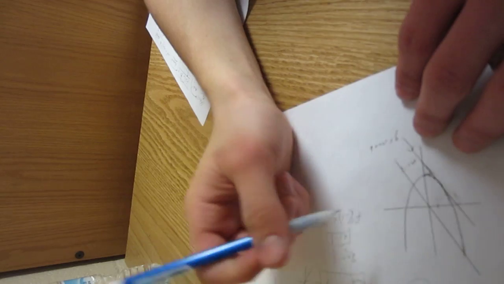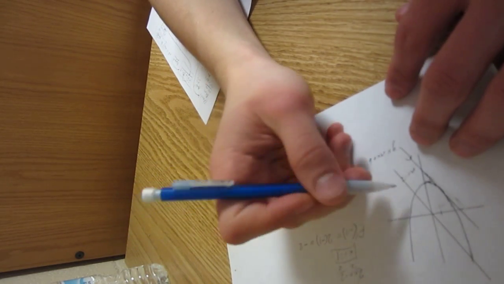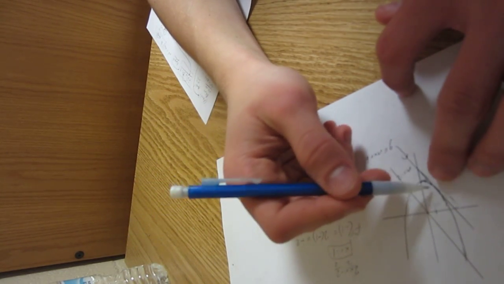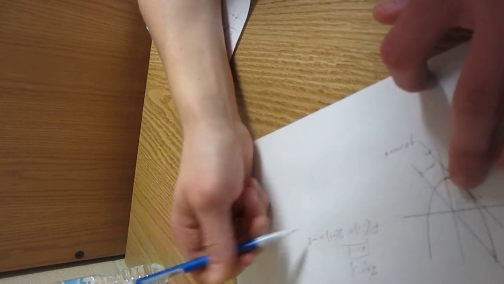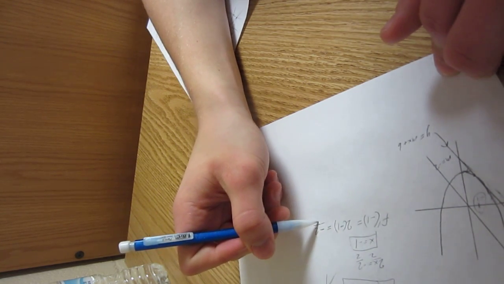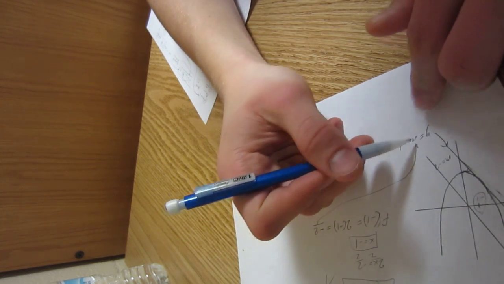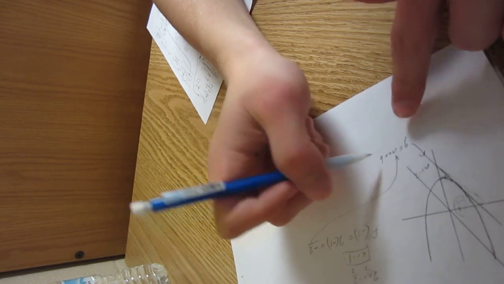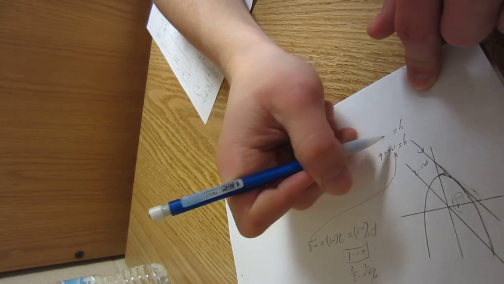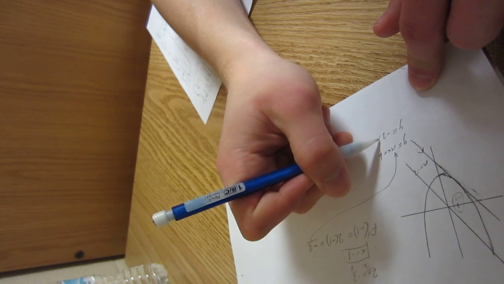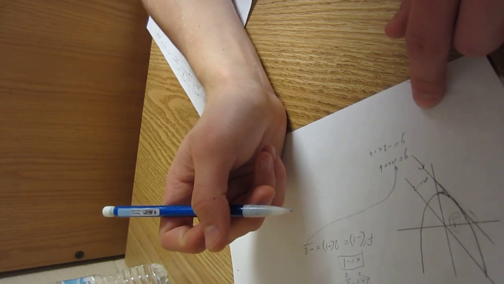But anyways, the important thing is that we know that at x equals -1, our slope is -2. So we could plug that right into this equation for y equals mx plus b. So we have y equals -2x plus b.